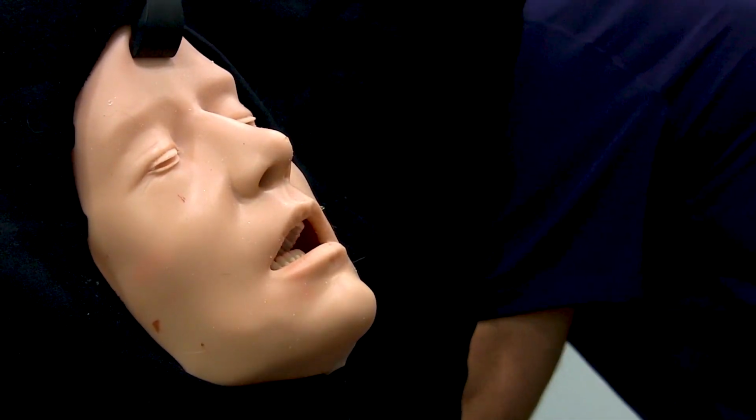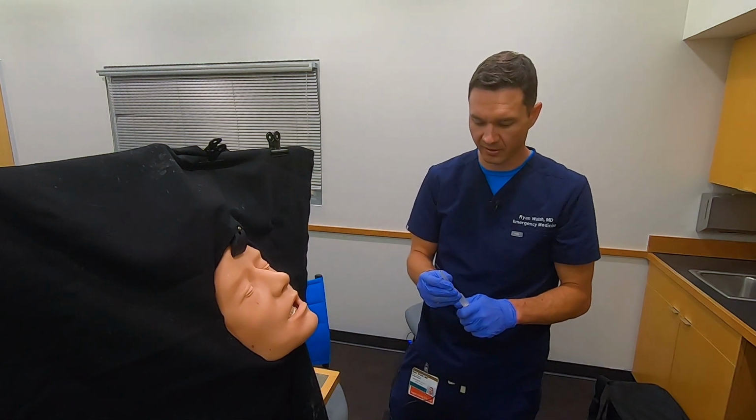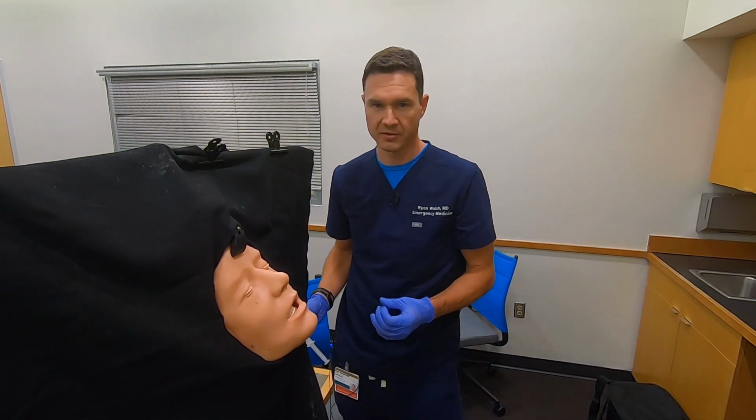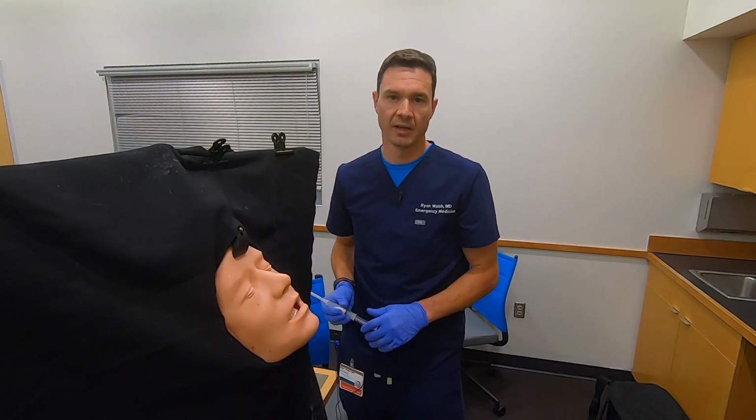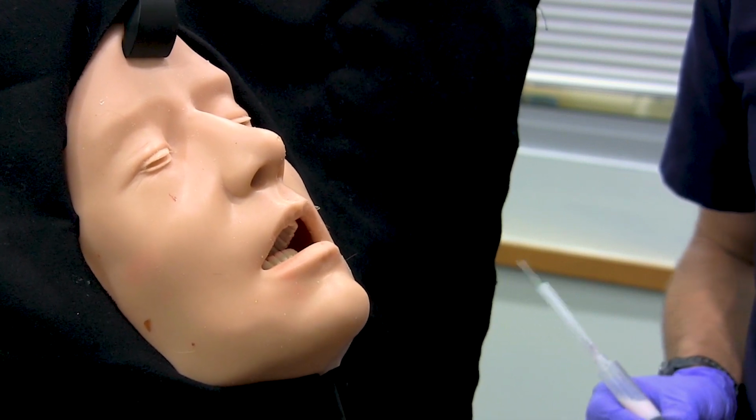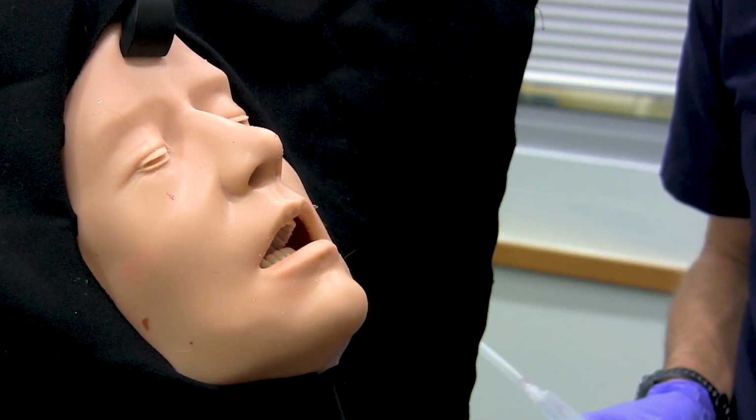Then we'll make sure that our patient is able to handle their oral secretions, make sure their pain is well controlled, there's not any airway concerns, and then we'll discharge that patient on antibiotics with strict return precautions.